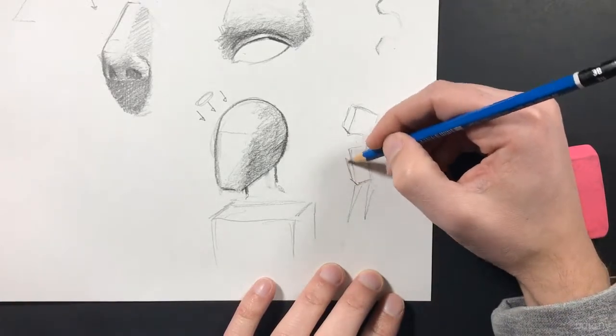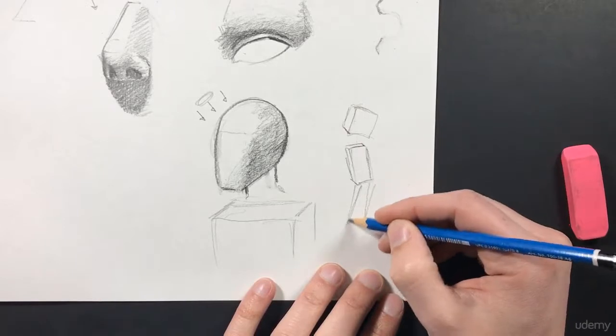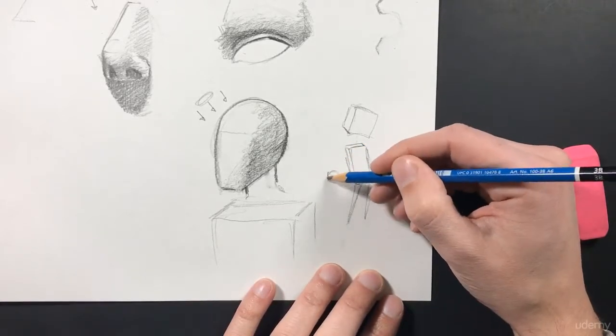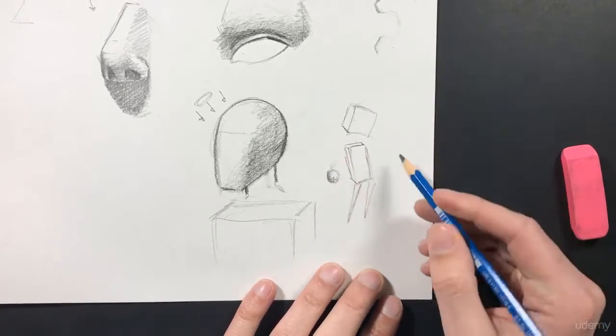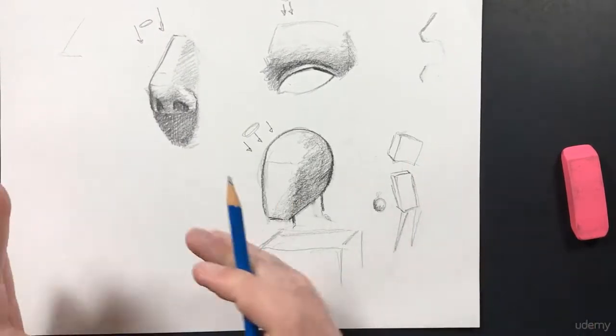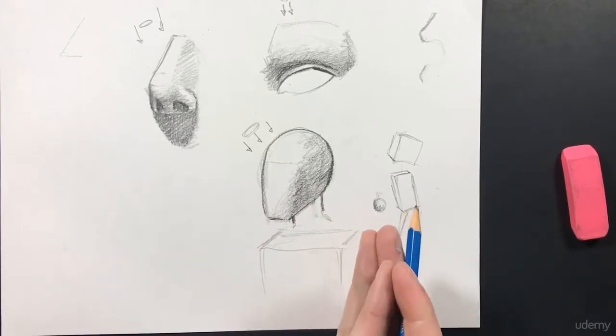And you could turn this into a cube too. And then let's say his hands were down here, and you could turn those into more spheres and add the shadowing to it depending on where the light was coming from. But I want you to start viewing things as geometrical forms. So once you start seeing things as shapes, the next step is to start seeing things as geometrical forms.